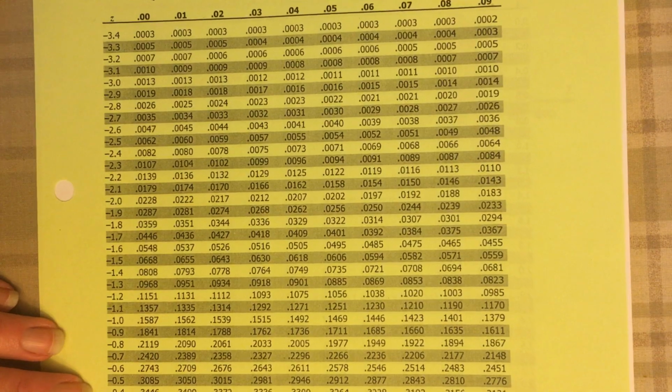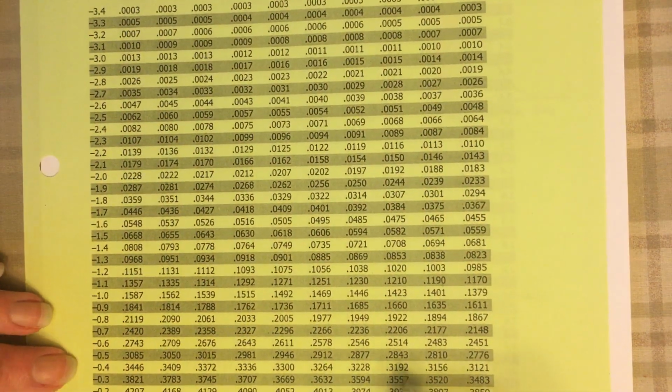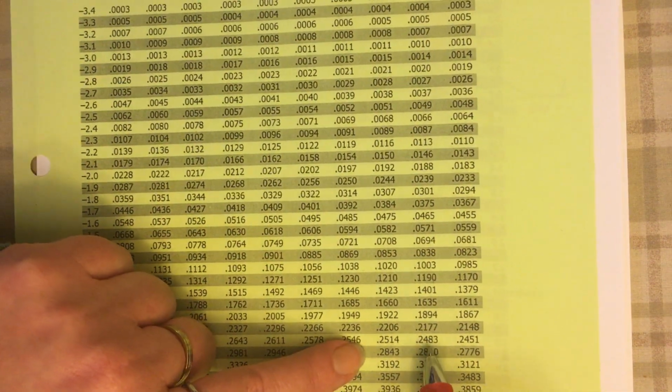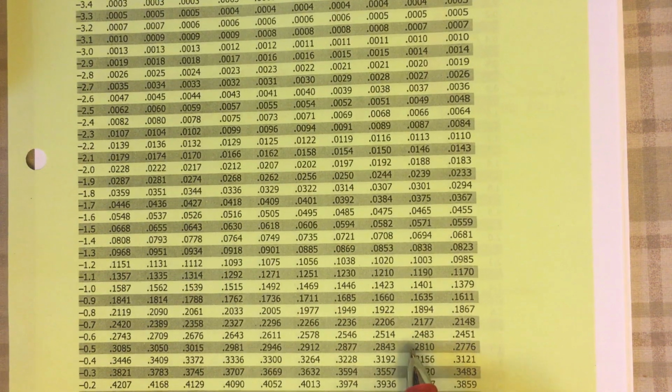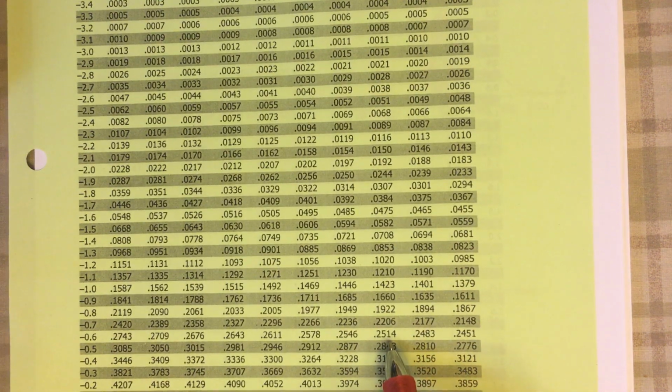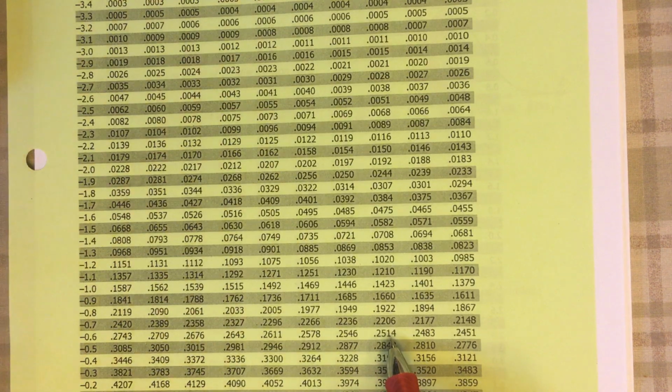So as close as we can get to 0.25. Well, we have 0.2514 or 0.2483. Thinking about the difference between 0.2500 and these, this 0.2514 is just slightly closer to 25% than this one over here. All right, so we're going to use this value.